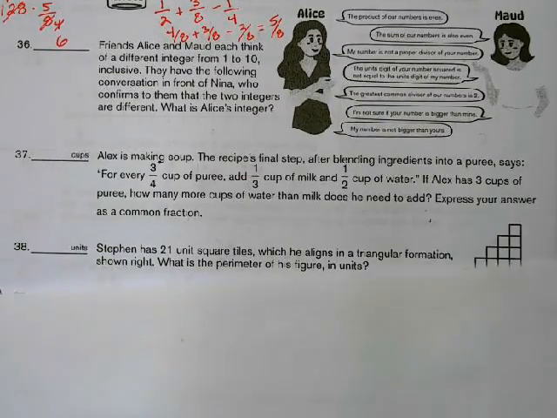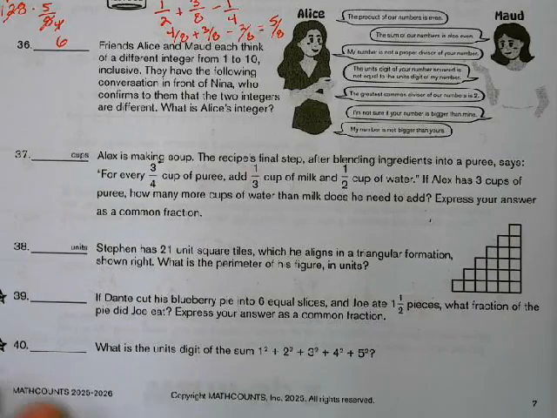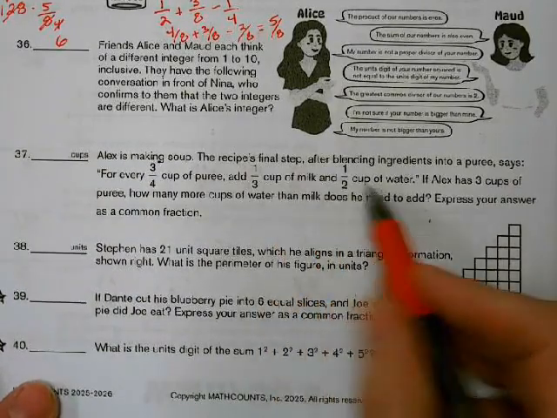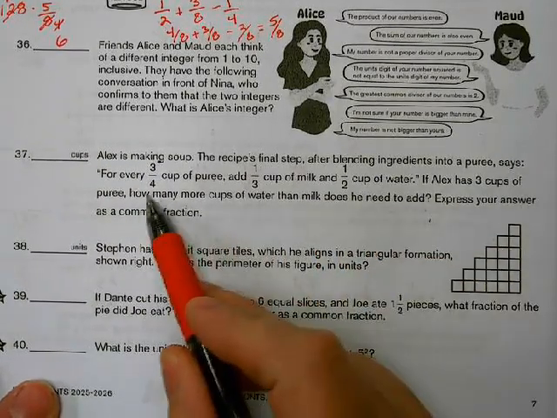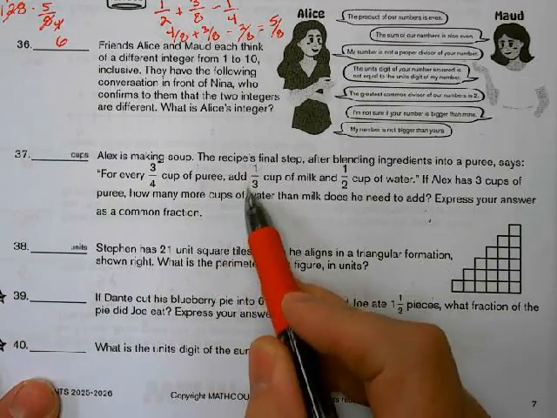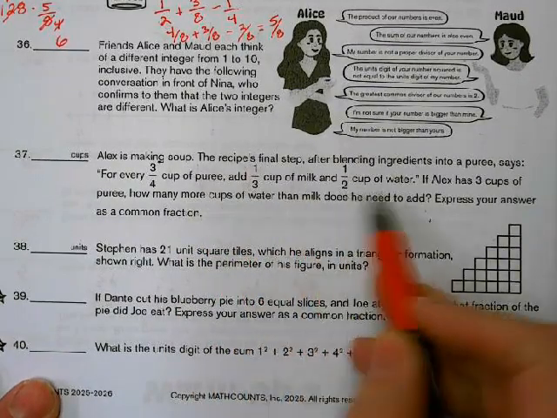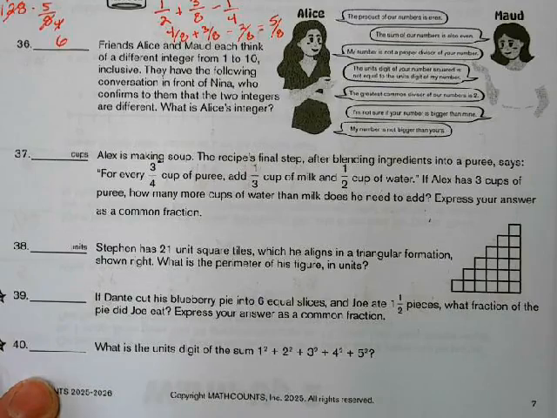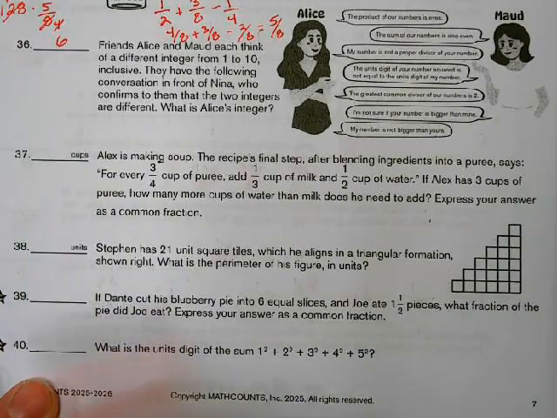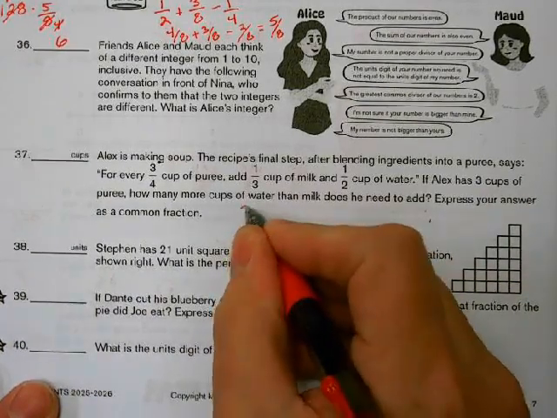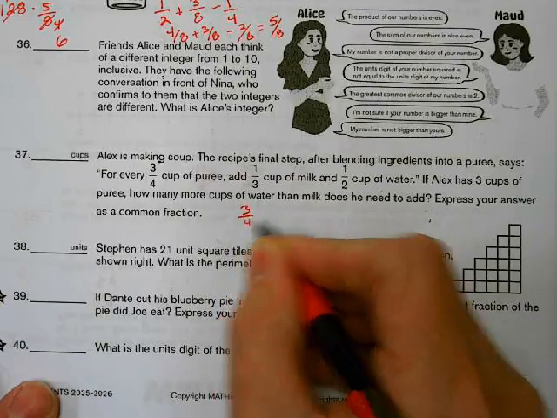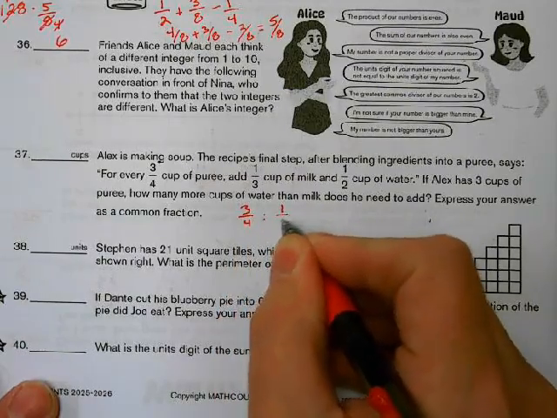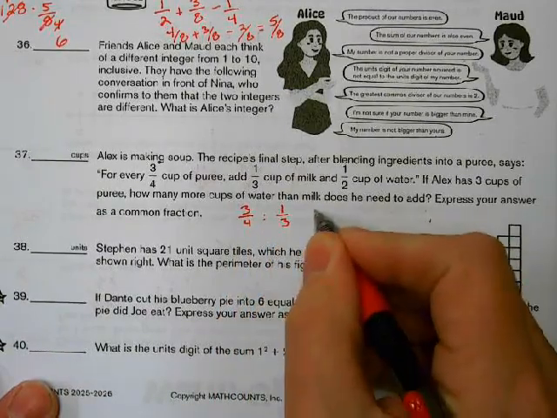Alex is making soup. The recipe's final step after blending ingredients into puree says for every 3/4 of puree, add 1/3 cup of milk and 1/2 cup of water. Alex has 3 cups of puree. For how many more cups of water than milk does he need to add? Wow, there's a lot. All right, so the ratio is 3/4 for the puree to 1/3 for the milk to 1/2 for the water.